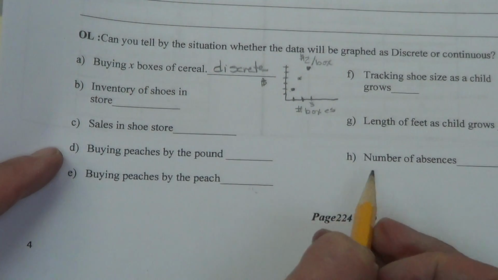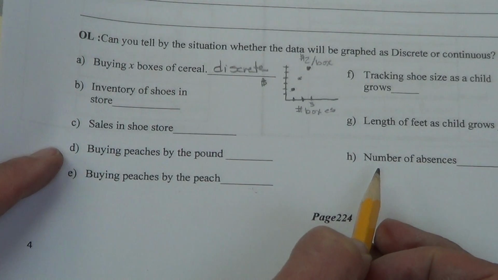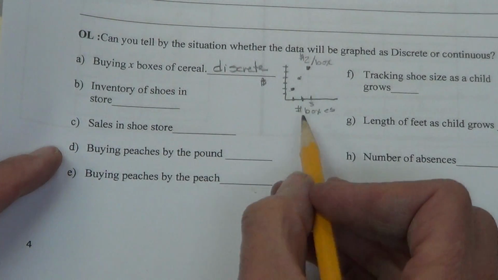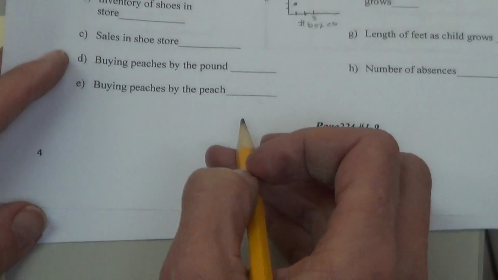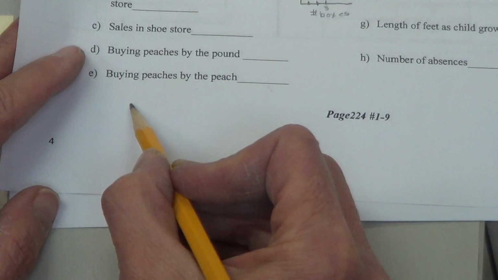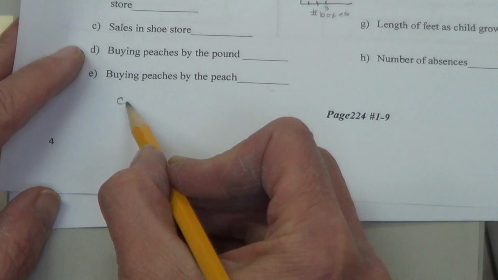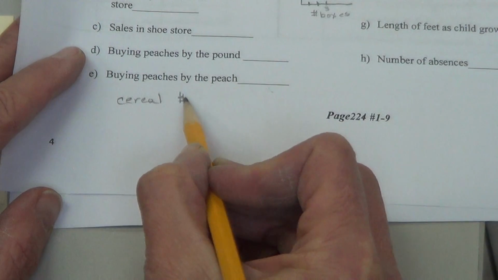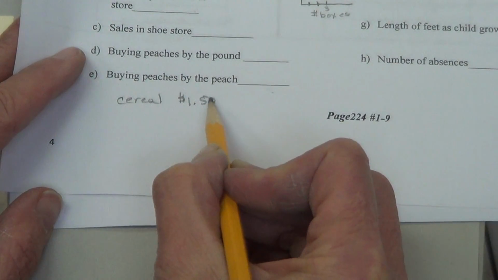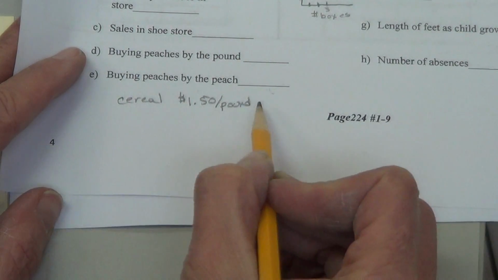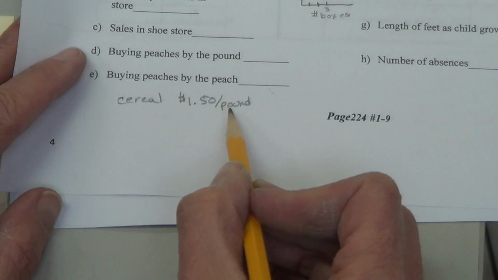Now, let's say we want to save some money and we'll go buy cereal in bulk. If we buy cereal in bulk, and this is just an extra, just a comparison for you, and the cereal is $1.50 per pound, now we can buy in between because they can weigh it out, can't they?